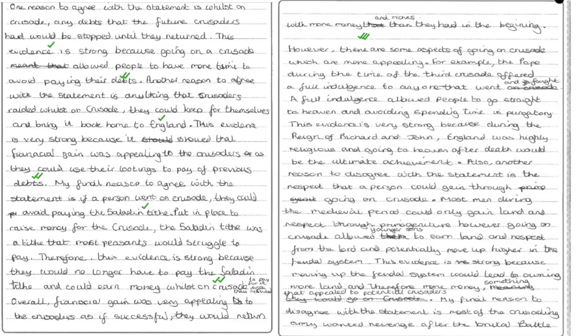However, there's some aspects of going on crusade which are more appealing. Good. For example, the Pope during the time of the Third Crusade offered a full indulgence to anyone that went and fought. A full indulgence allowed people to go straight to heaven to avoid spending time in purgatory. That's brilliant evidence. Evidence is very strong because during the reign of Richard and John, England was highly religious, and going to heaven after death would be the ultimate achievement.